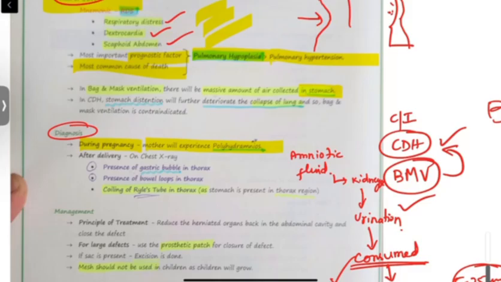Because of which the baby is not consuming amniotic fluid, and because of that whatever amniotic fluid is there is remaining in the amniotic sac itself, and that is leading to polyhydramnios. So during pregnancy, if the mother is having polyhydramnios, then one of the causes can be congenital diaphragmatic hernia. We should rule it out.